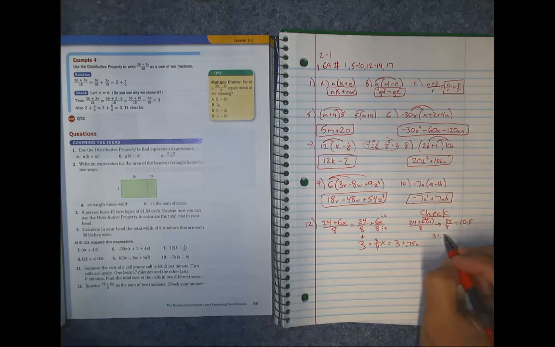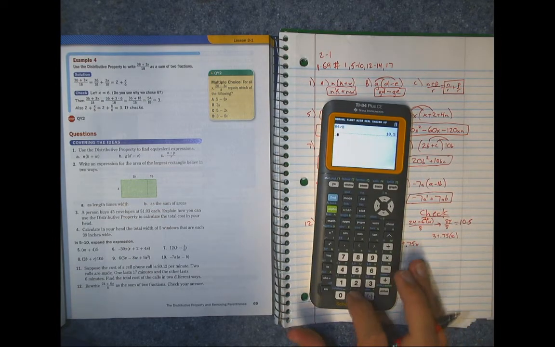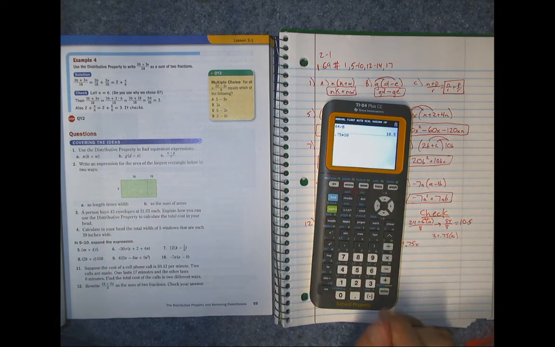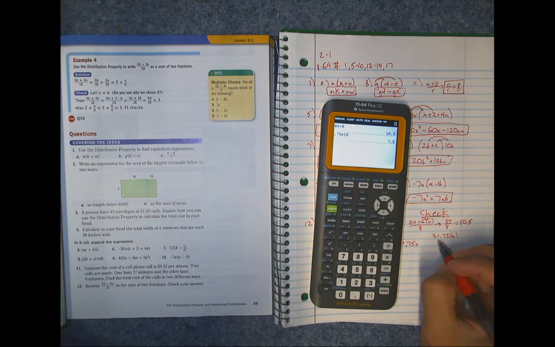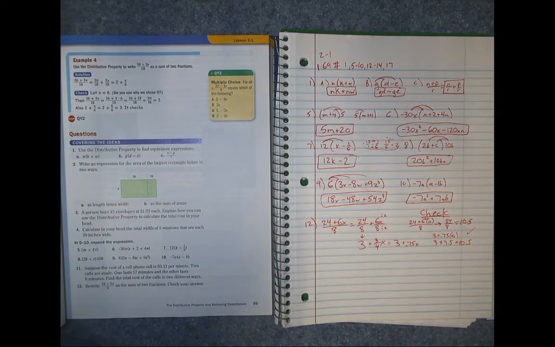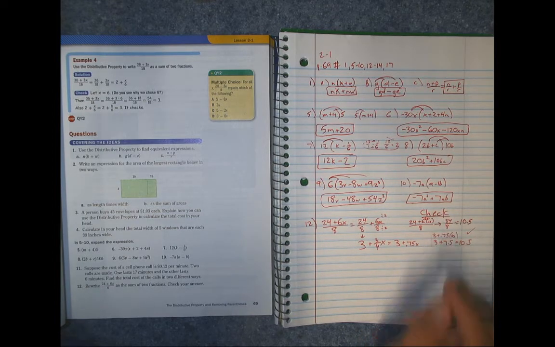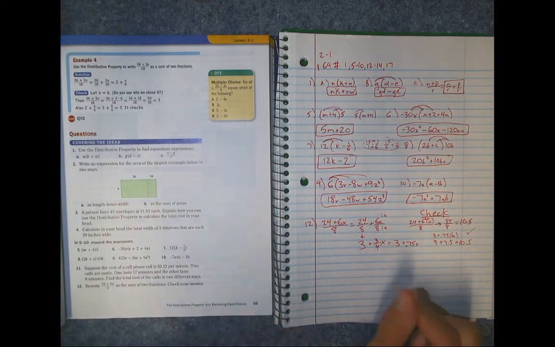3 plus 0.75 times 10. Now, 10 was really nice to use for a decimal because anytime you multiply by 10, it just shifts that decimal over one spot. I'll show you what I mean. 0.75 times 10, it's going to move that decimal one spot. It's going to be 7.5. So it's 3 plus 7.5, which is 10.5. It checks out, which means I've done a good job of simplifying. I get the same answer when I plug in the same number. So that's how you check your answer.